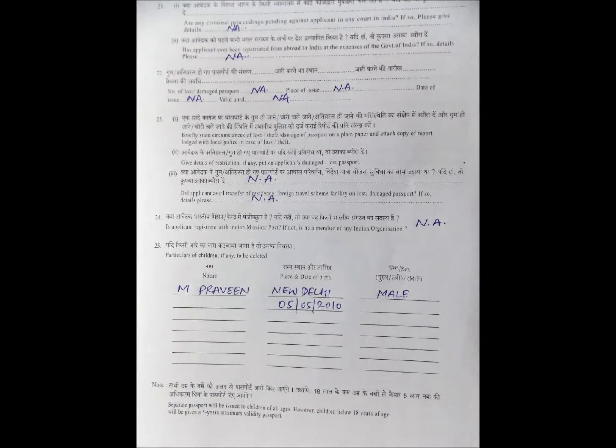Here you have to indicate if you are registered with an Indian Mission. If yes, please provide the details. Point number 25. In this point, if you want to remove your children's names from your passport, please mention their names and details. Also, note that a separate passport will be issued to each child below 18 years of age, with a maximum validity of 5 years.